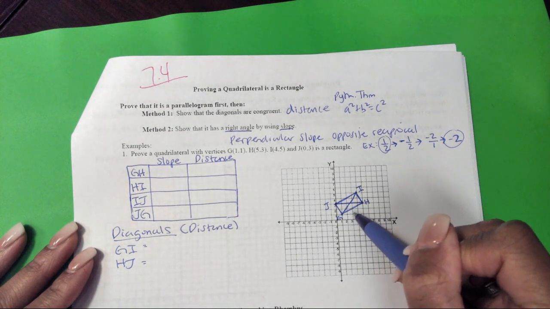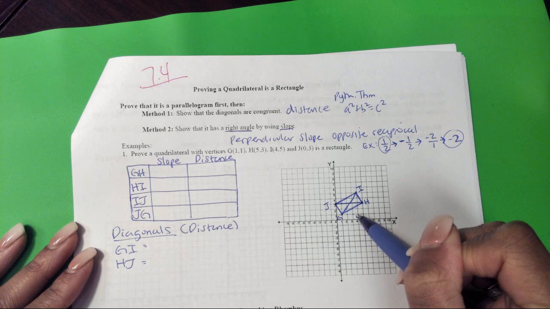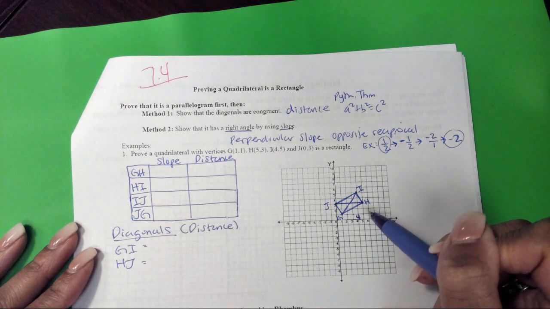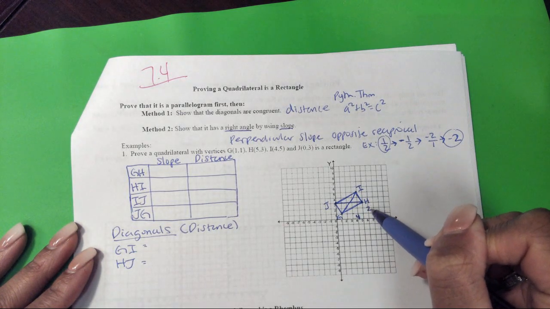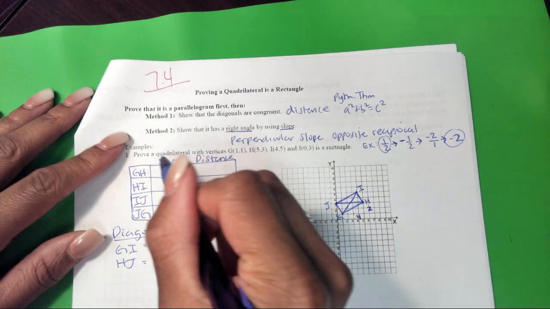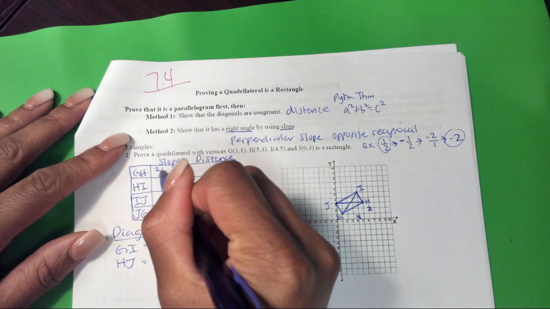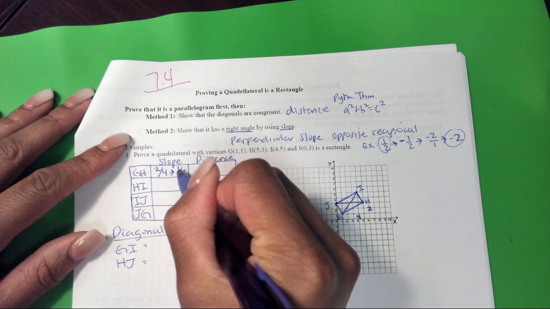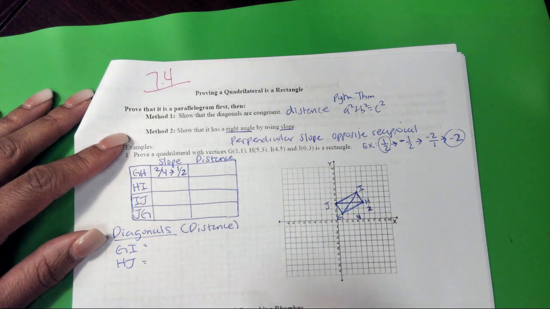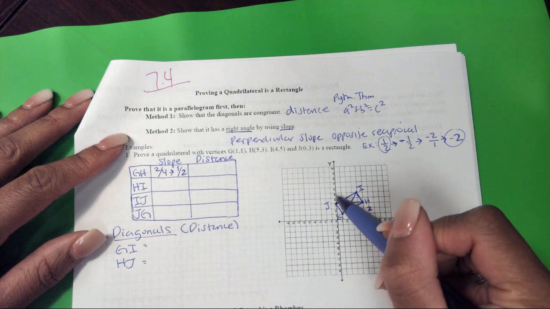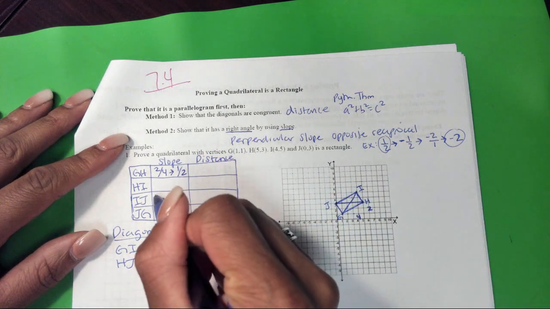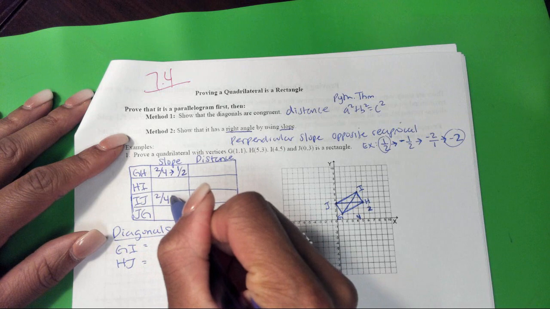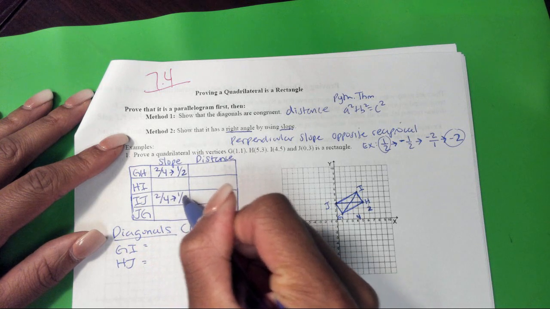So I move over 1, 2, 3, 4, and there's a reason I write 4 here, and I went up 1, 2. So make sure I am using rise over run, so that means I use 2/4, and that does reduce to 1/2. Okay, and so that means IJ must also be the same thing as well, 2/4, which reduces to 1/2.